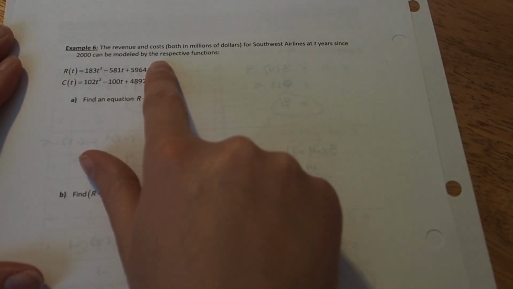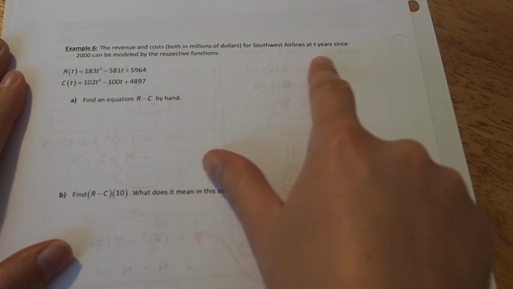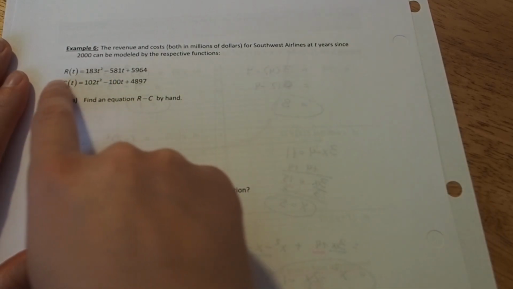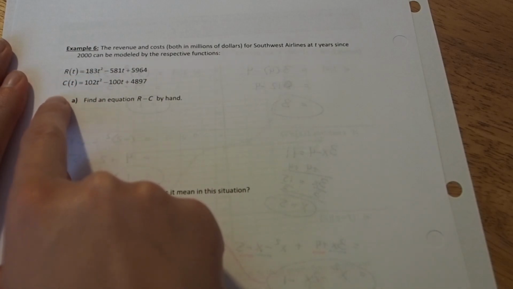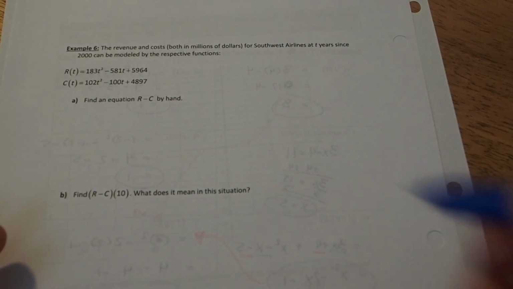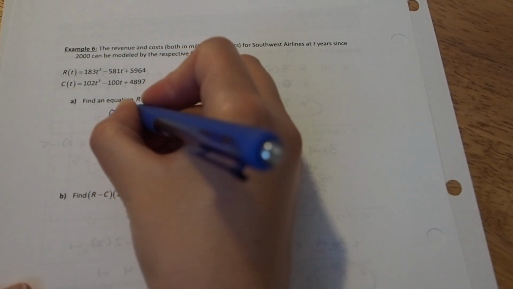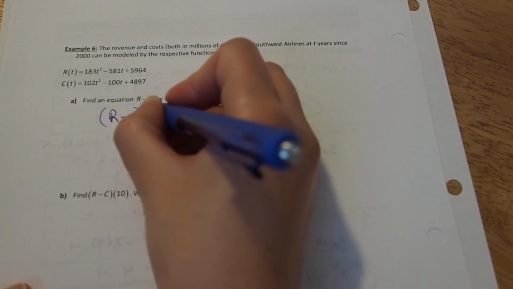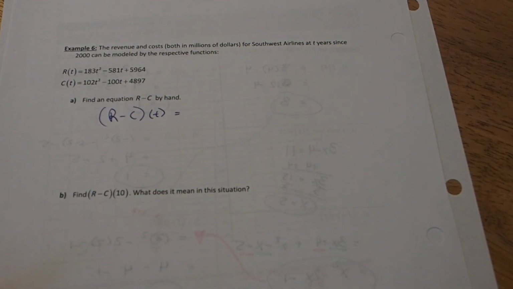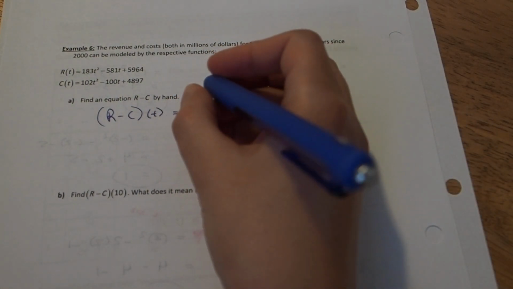On the back side of this page, we are going to finish the section. Example 6 here says that the revenue and cost, both in millions of dollars, for Southwest Airlines in t years since 2000 can be modeled by their respective functions. We've got R for revenue and C for cost. First, I want to find an equation for R minus C. So this is going to be an equation for R minus C of t, and t is the variable. I find it by subtracting the R function minus the C function.